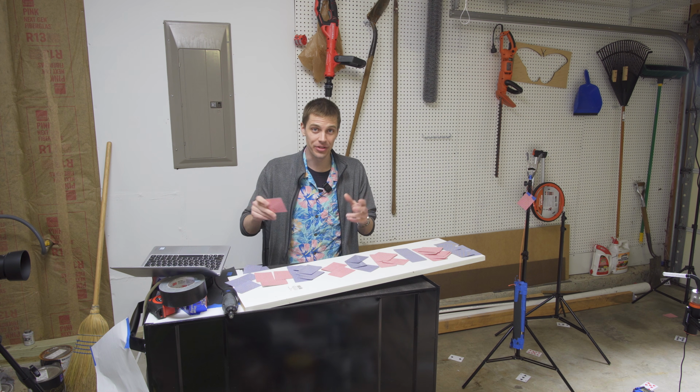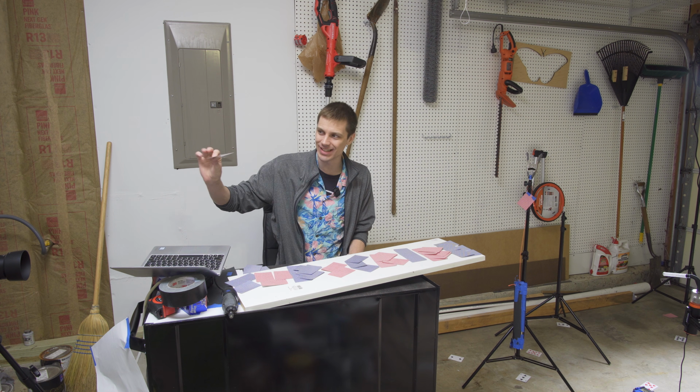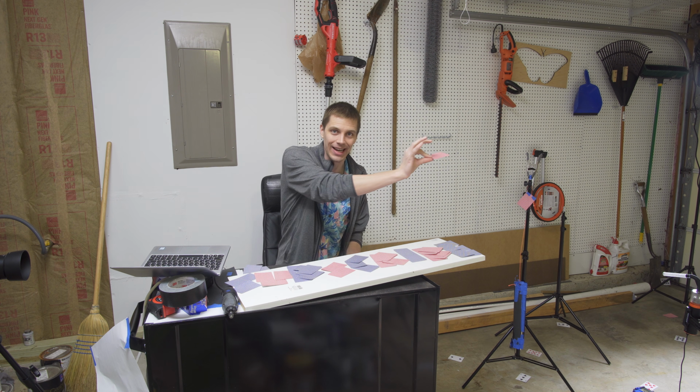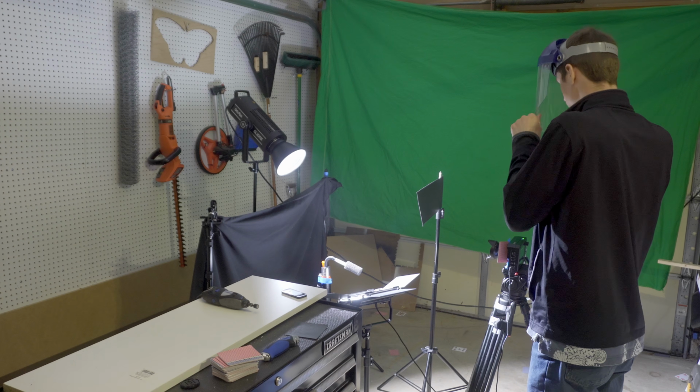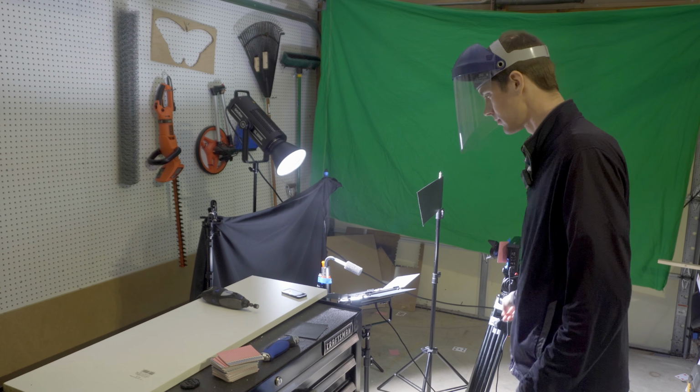Now, where I started with all this filming were the edge-on shots, where we actually get to see the card behaving like a wing traveling through the air. Okay, I think it's set up. And these shots also demonstrate some very cool instabilities.